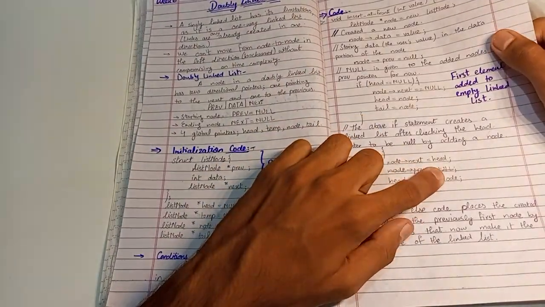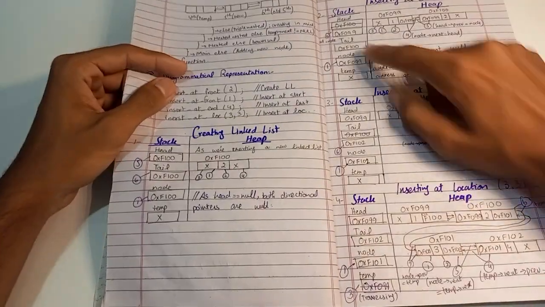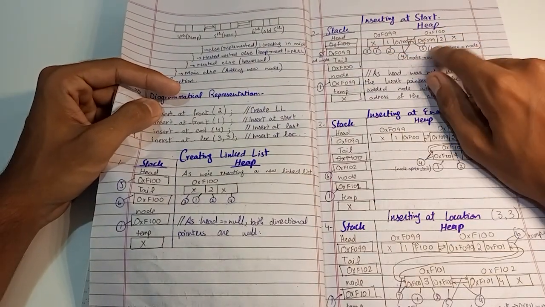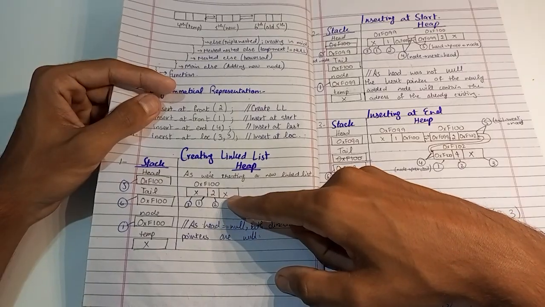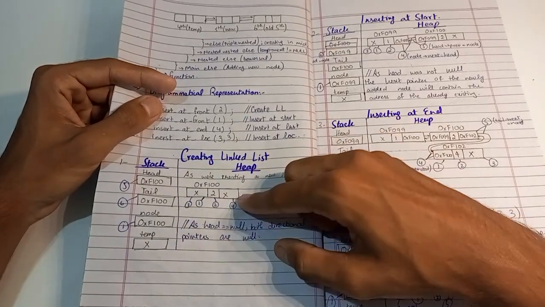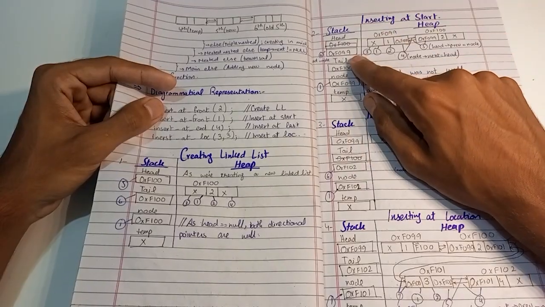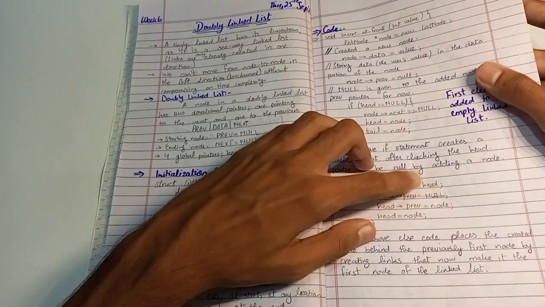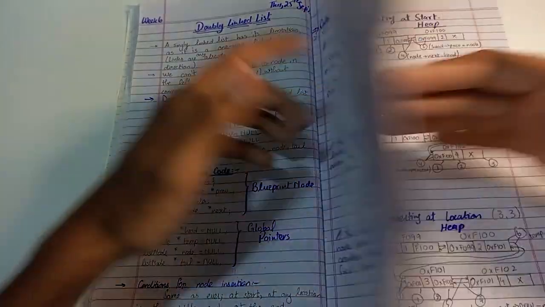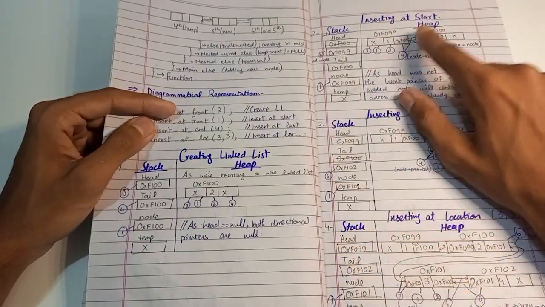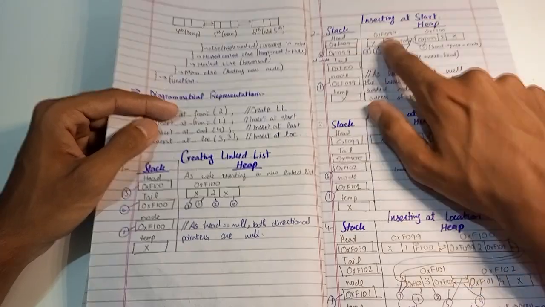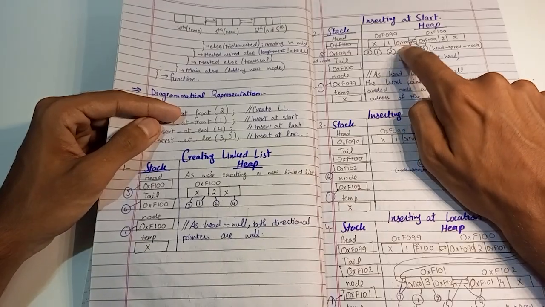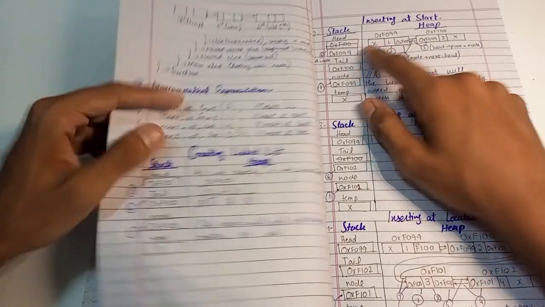Next we have node next is equal to head. Now we're going to see what was head. The head was previously 0xf100. This node was previously the head of the linked list. But now we're going to assign head to the node's next pointer. So head is this 0xf100, and this is the node that we're adding. The next pointer of the node is going to be assigned the head value.